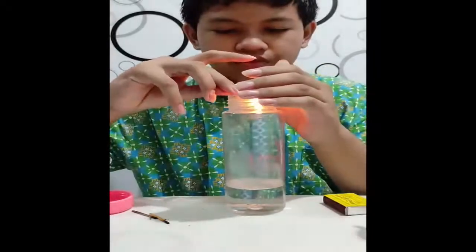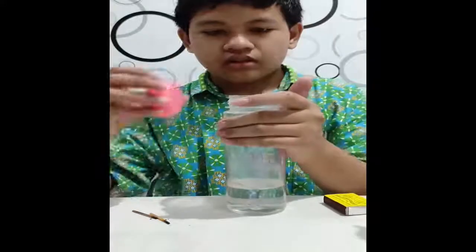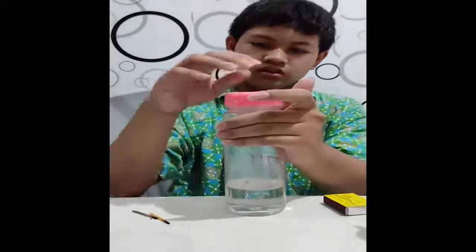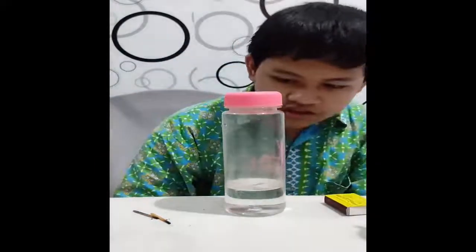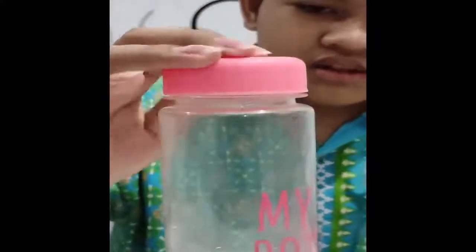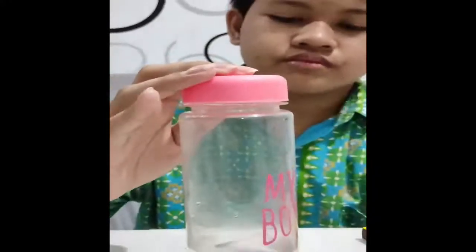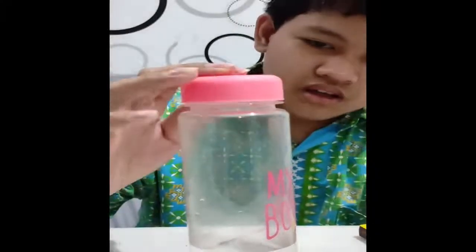Hold it inside the jar for a few seconds and then drop it. Replace the ice cube with the lid, and you can see the cloud still doesn't form even if you wait.